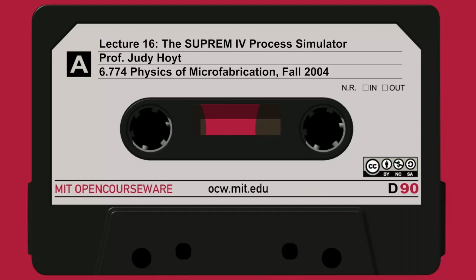So this is T-Supreme 4. Here's the mesh using a fairly coarse grid, grid.fac of 0.9. You can also define the mesh in different directions, in the Y direction and the X direction. It's a little more sophisticated definition of the grid.